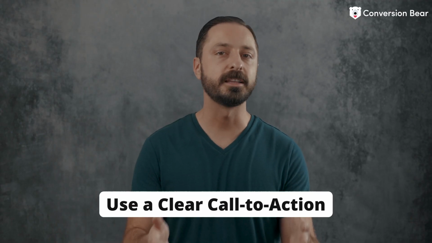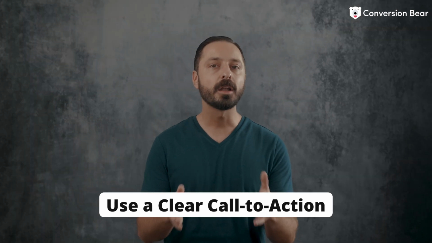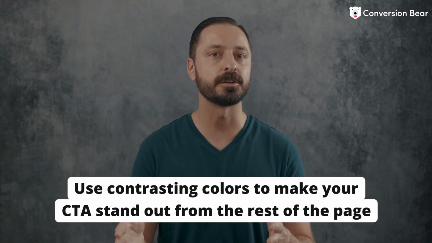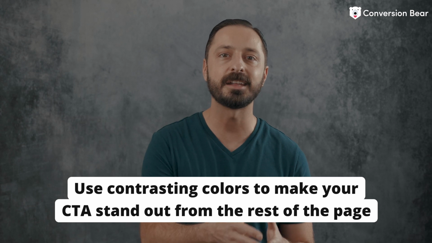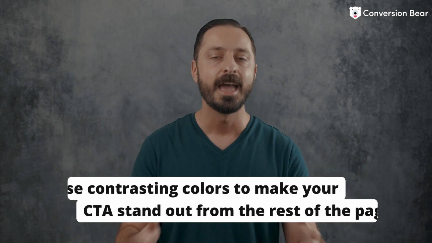Next, you want to use a clear call to action. Call to action buttons come to the rescue when your customers aren't really sure what to do next. Now, you want to make sure that you use contrasting colors to make sure that your CTA stands out from the rest of your page. And it's always a good idea to leave enough space around that button to make sure it's impossible to miss.